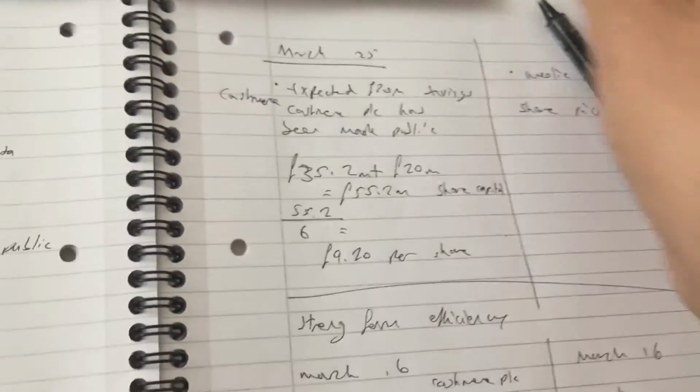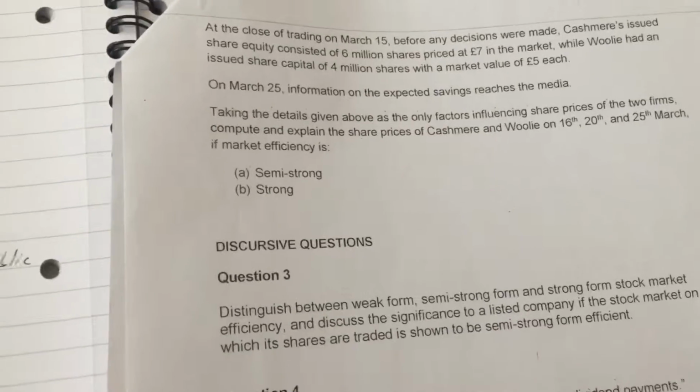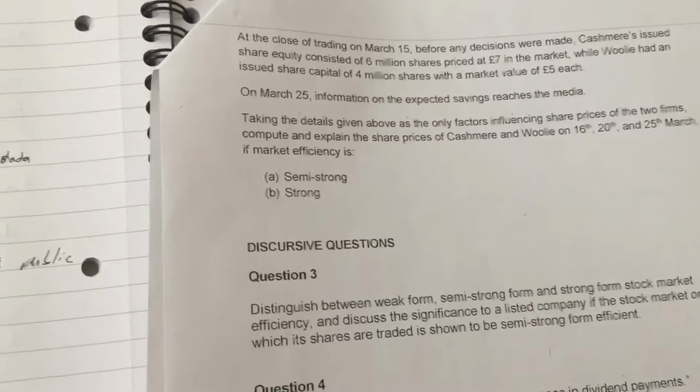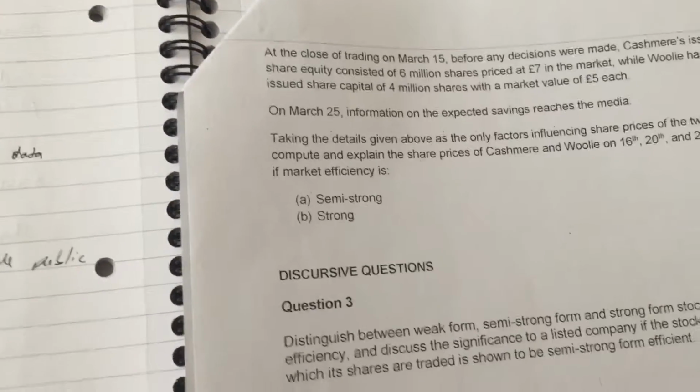I don't know if strong form actually works in real life, but this is the concept: everything is known. In real life, I doubt everyone knows everything. It's unlikely to know inside information about a different company. So that's it. Question 2 is just semi-strong and strong form efficiency.